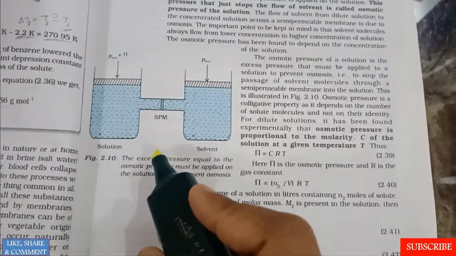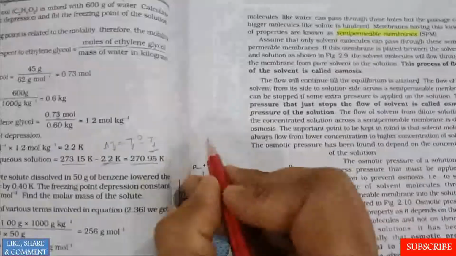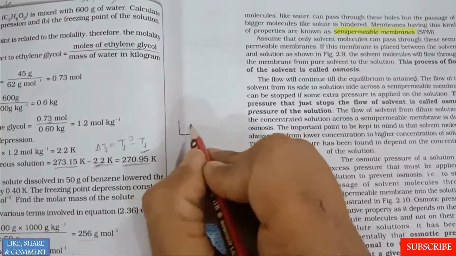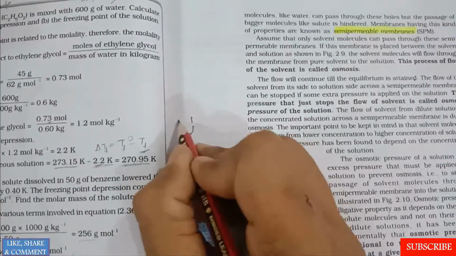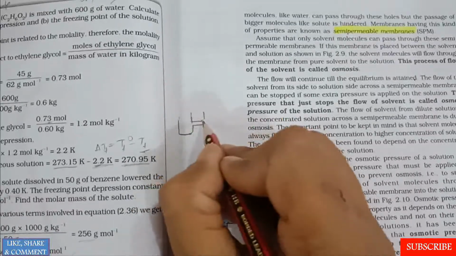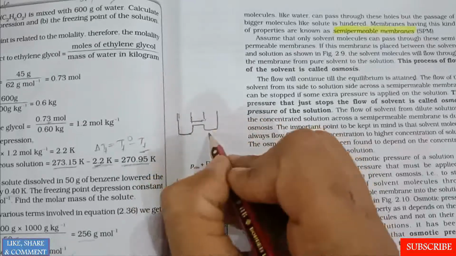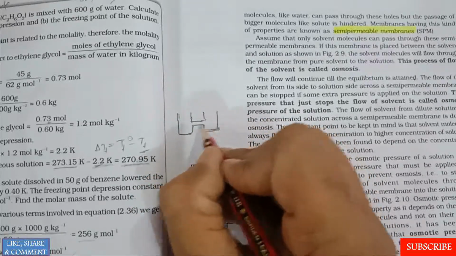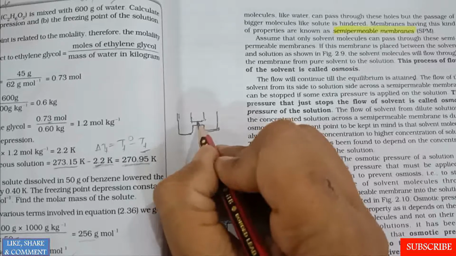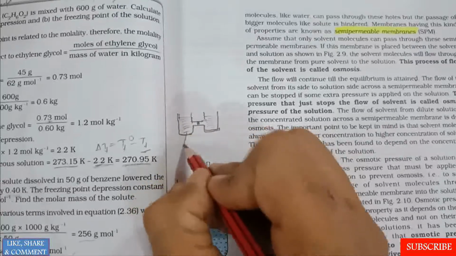With the help of this diagram you will understand. For example, if this is a container, and it is connected with another container, these two are the containers, and you place a semi-permeable membrane here, and just here you fill solvent molecules, and here you fill solution.